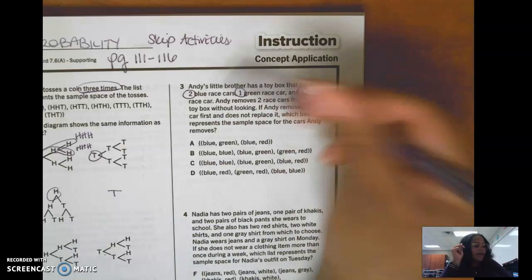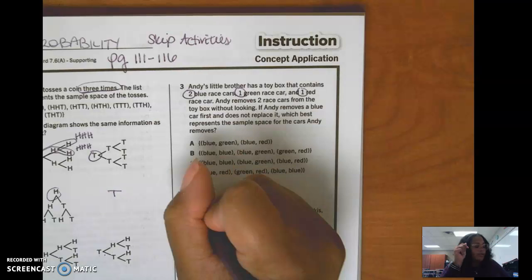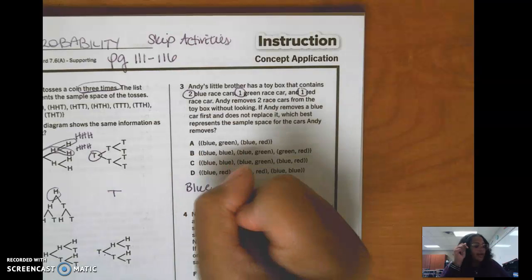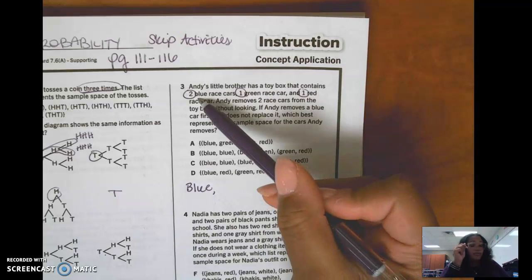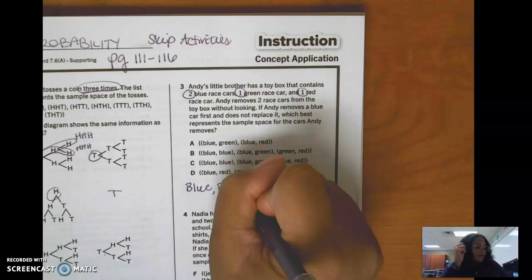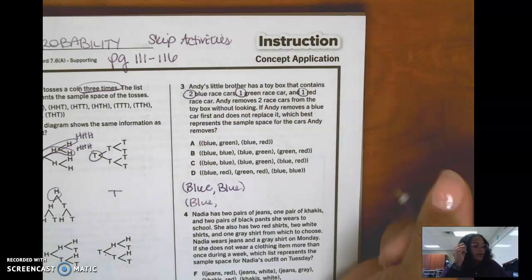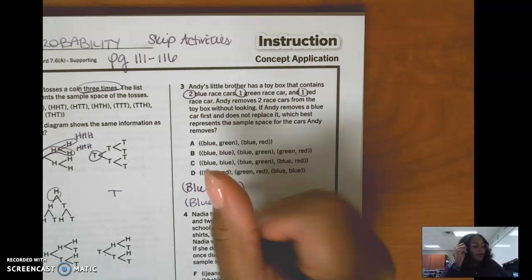Well, if he already has 2 blue, so I can say blue first, and then I can also say blue again because there's 2 blue cars. So that's 1 set. Then I'm going to get a blue car first as well, and then I can get a green car.